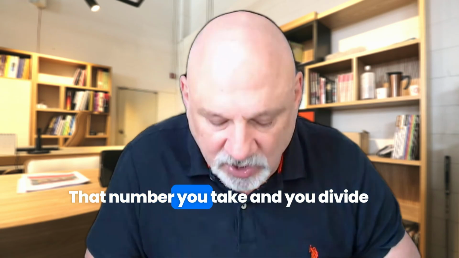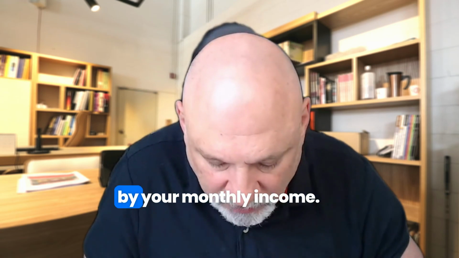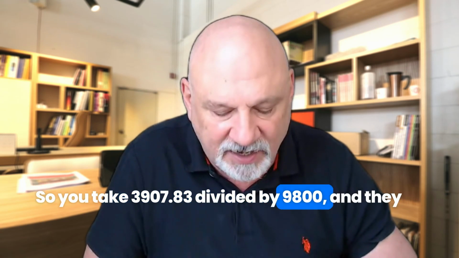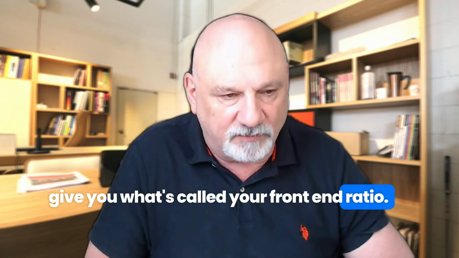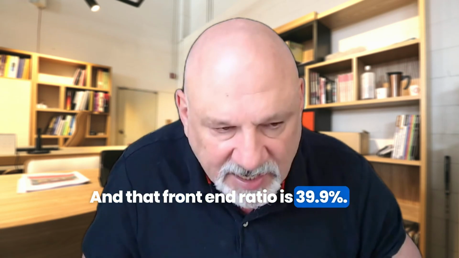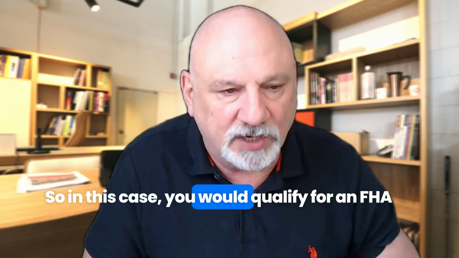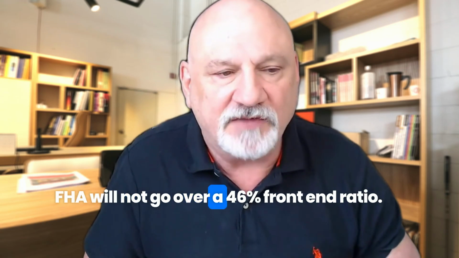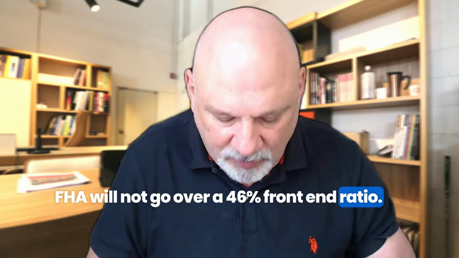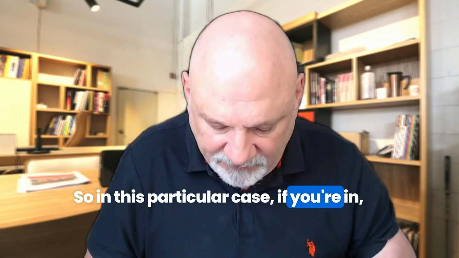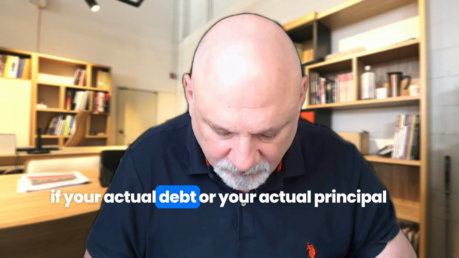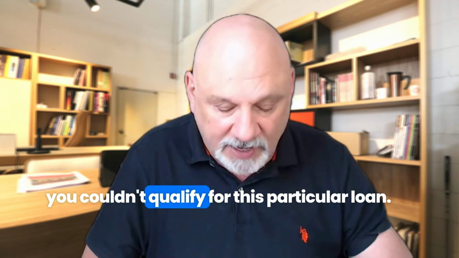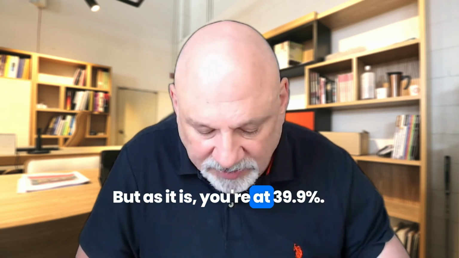That number you take and you divide by your monthly income. So you take 3907.83 divided by 9,800, and that gives you what's called your front end ratio. That front end ratio is 39.9%. So in this case, you would qualify for an FHA loan, at least based upon the front end ratio. FHA will not go over a 46% front end ratio. So in this particular case, if your actual principal, interest, taxes, and insurance was $600 higher, you couldn't qualify for this particular loan. But as it is, you're at 39.9%.